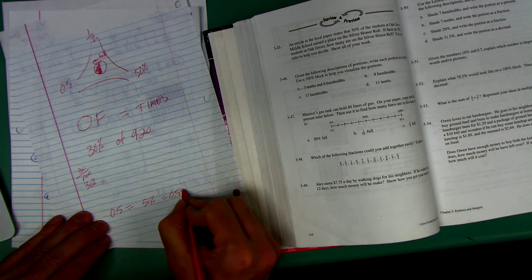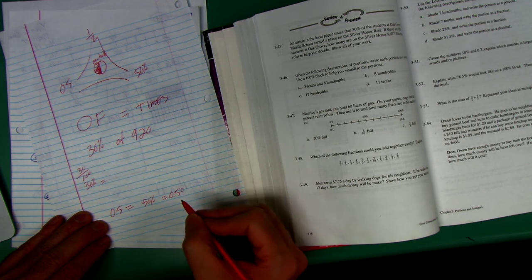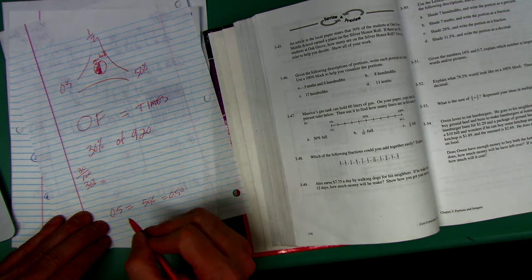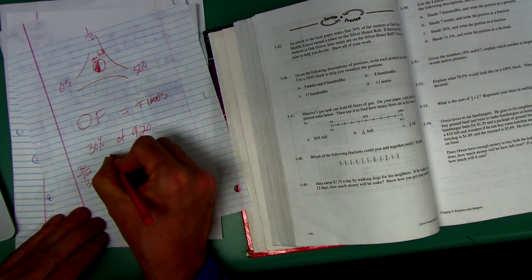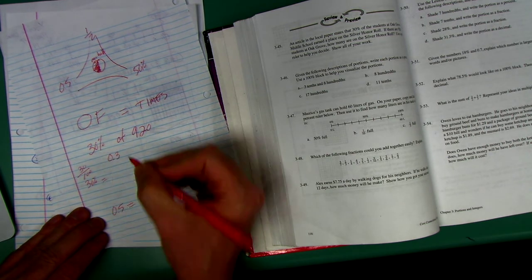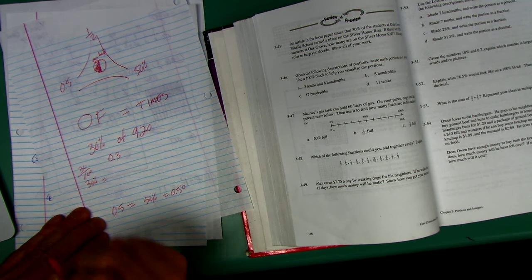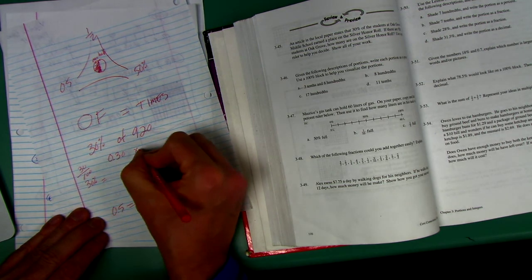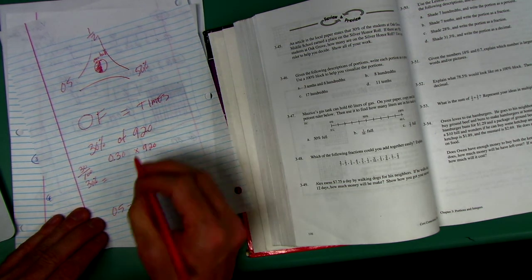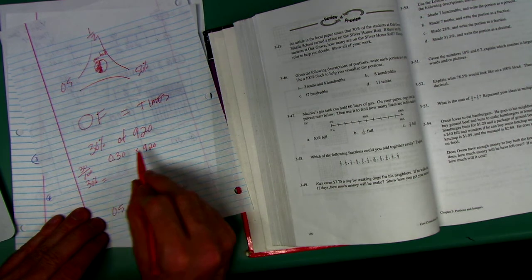Which is also 50 hundredths. 50 hundredths is 50 per 100. Cent means 100. So 30% is the same as 0.3, because I move it over 2 spots, it's right there. You can have the 0.30 if you want. Of means times. 30% of 920 is 0.3 times 920.